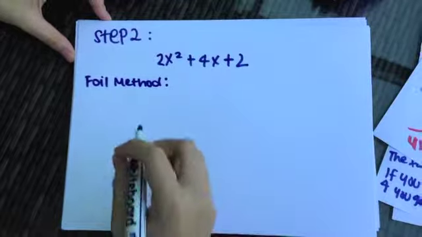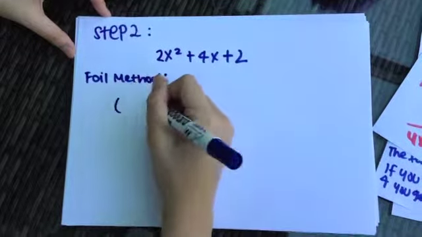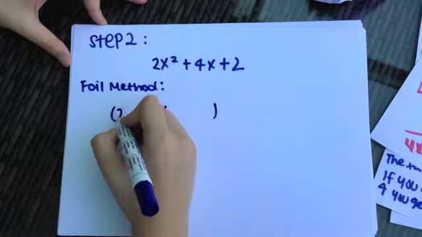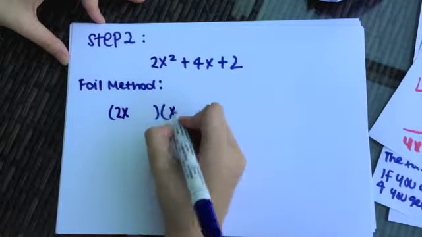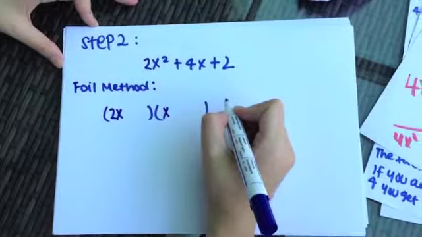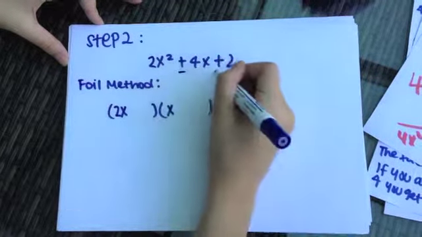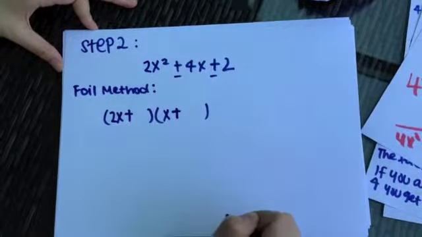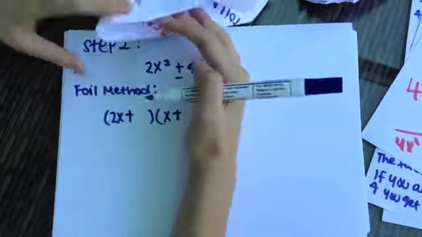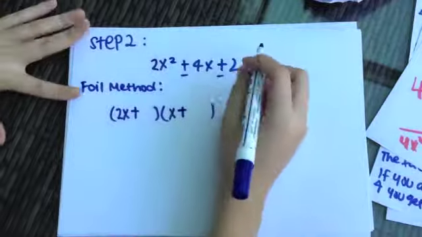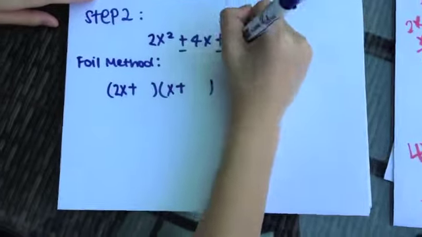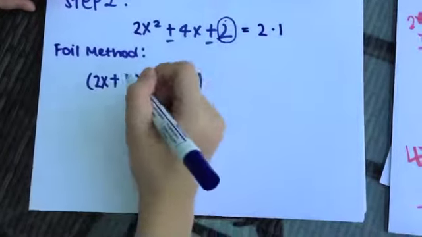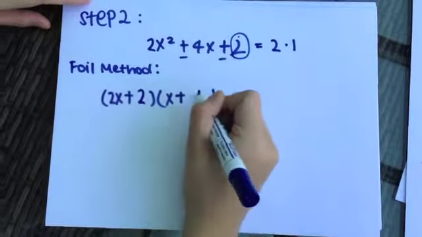And it goes like this. So we'll break it up into two pieces, parentheses. Since it's 2x, there'll be a 2x here and an x here, and since both are positive, we're going to get a positive sign for both sides. The only factors of 2 are 2 and 1. So we can put 2 here and 1 here.